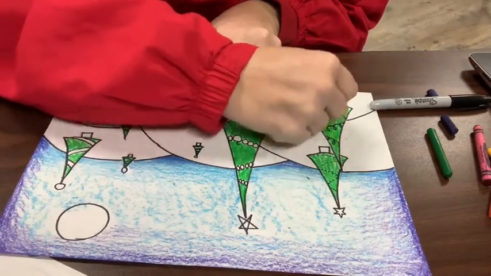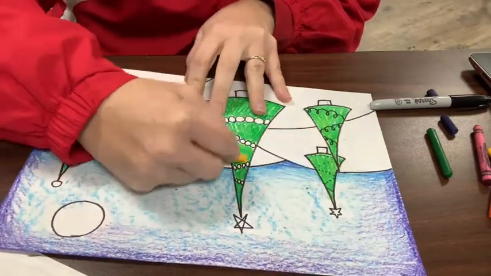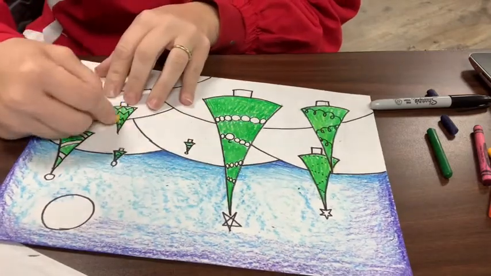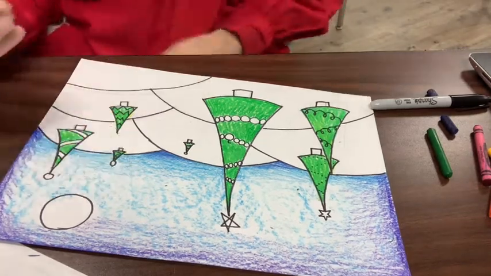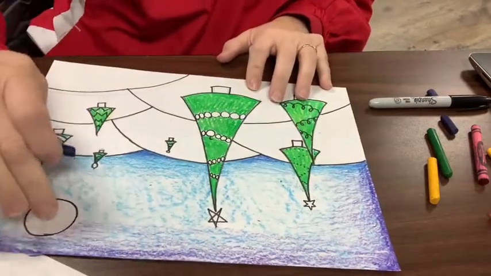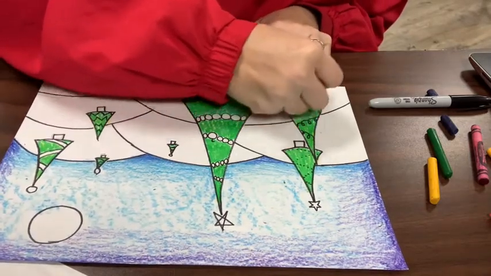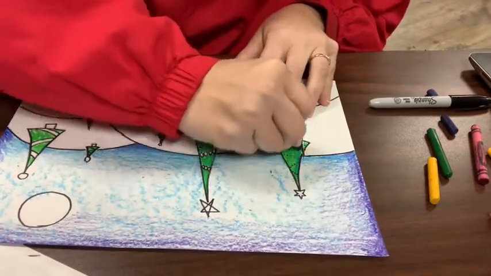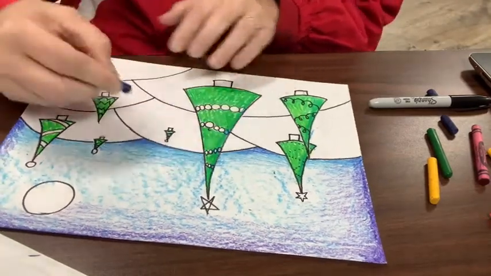So I'm going to add a little yellow into my trees because yellow and blue make green. So I think it'll blend nicely. But like I said, you can add whatever colors you like. Definitely blending colors really adds a cool effect to your trees. Now, the light source is on the right. It's coming from the moon. So I can come in on the opposite side and add my darker color because it's going to act a little bit like a shadow. And I'm doing it with a blue.